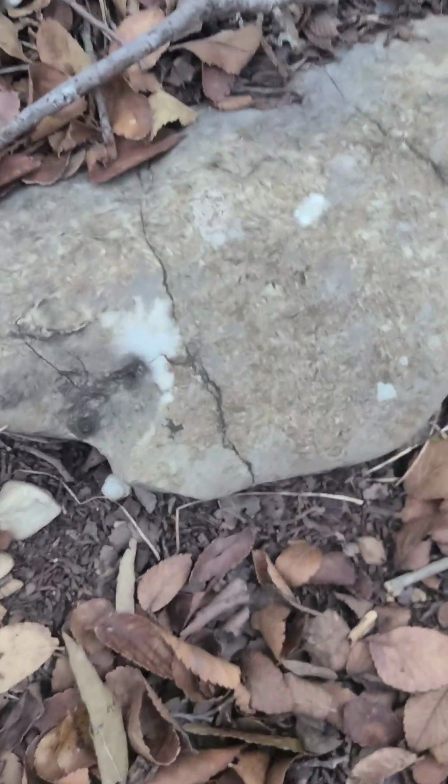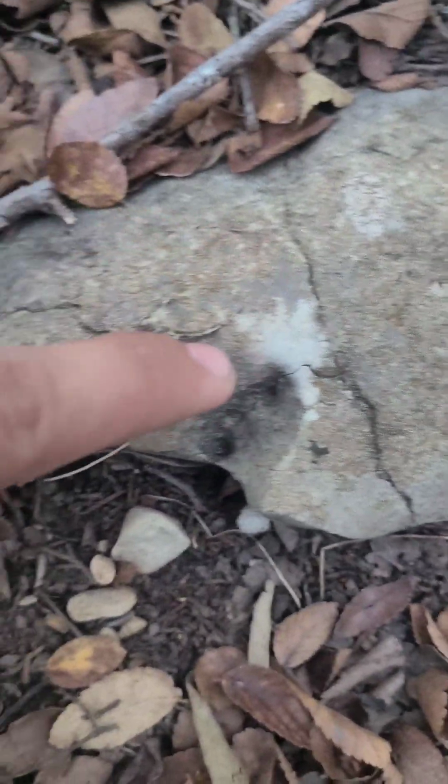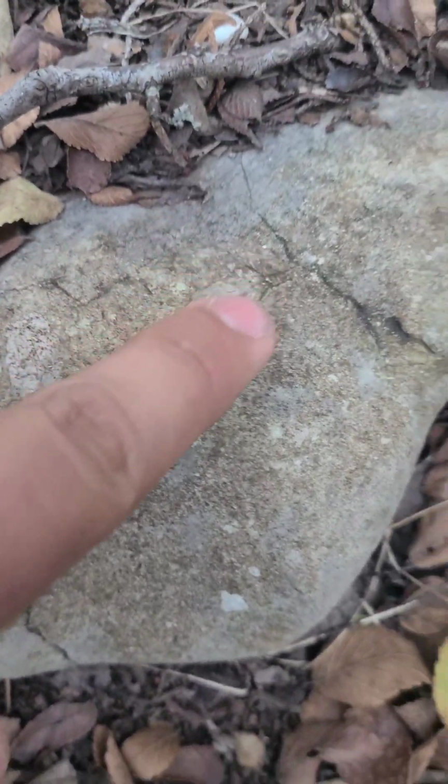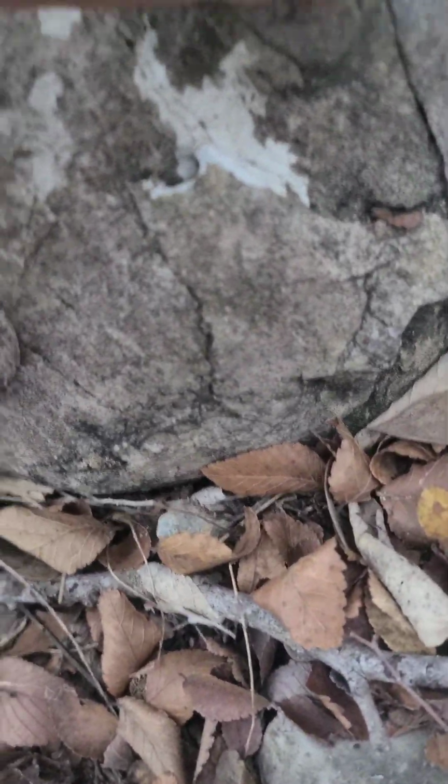Here I have found this rock. We can see that it has a bunch of cracks. The one big one right here, there's a secondary one over there, and there's some more cracking right here. This one as well also has a bunch of cracks.